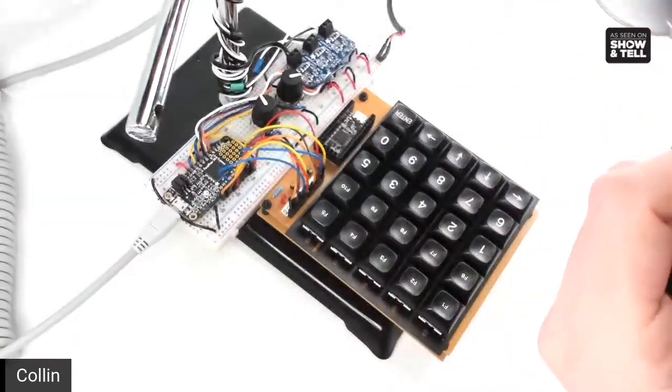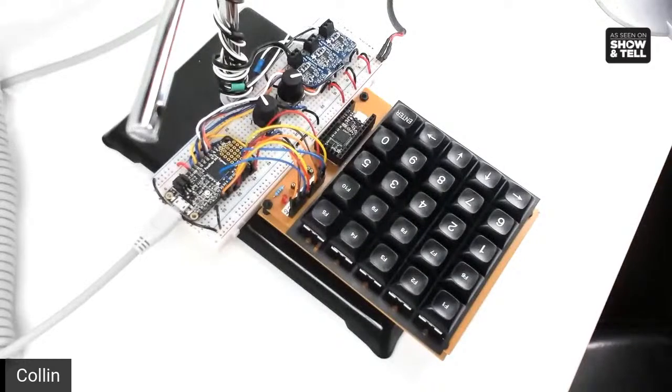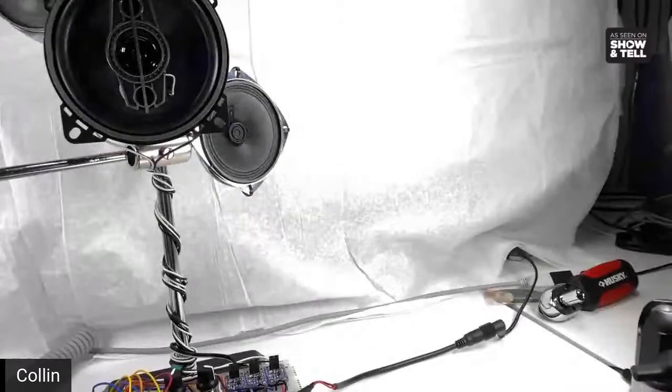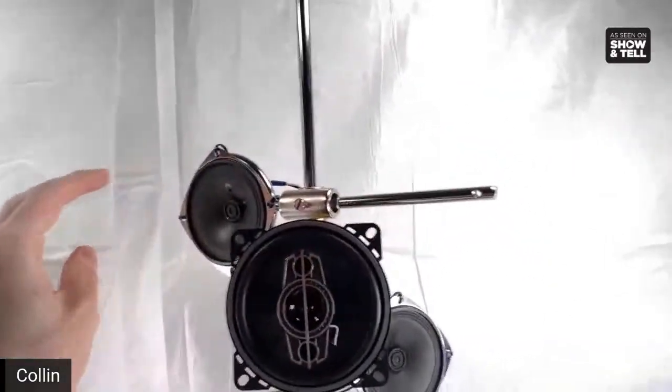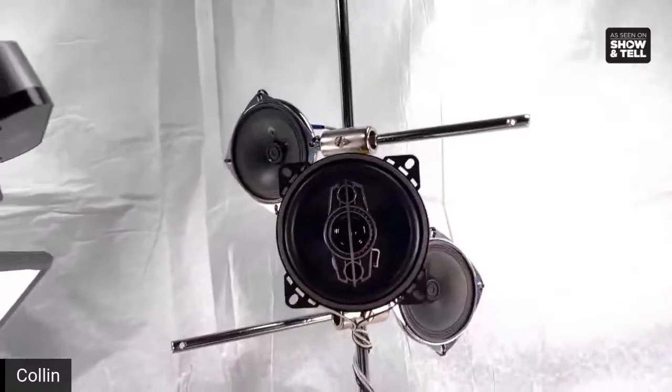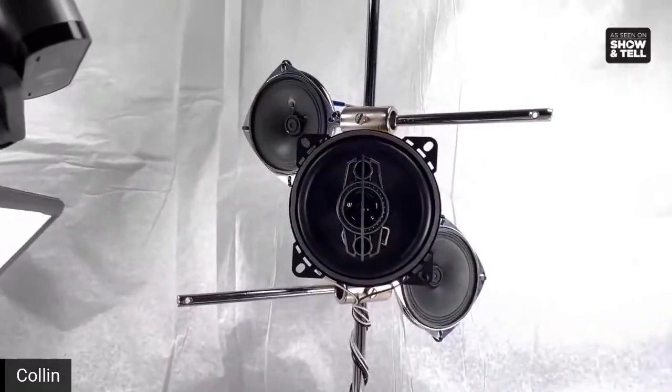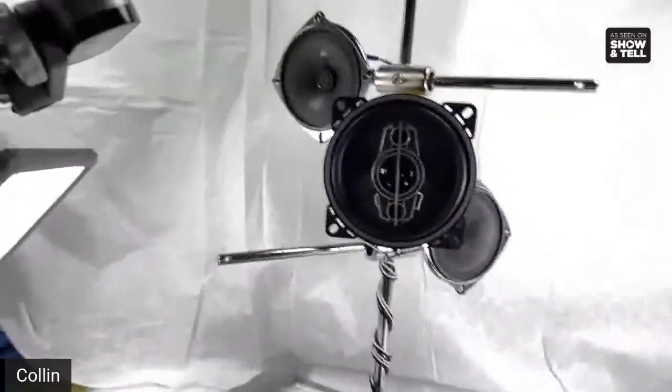And these lab stand arms, as they're designed, are really cool because you can loosen the screw, reposition, and move the speaker out and increase the stereo spread. Yeah, that's cool.